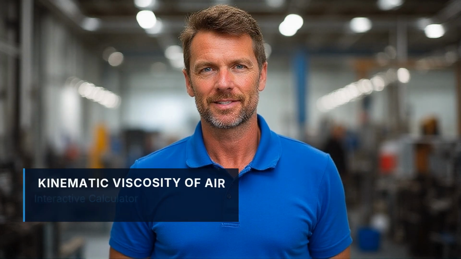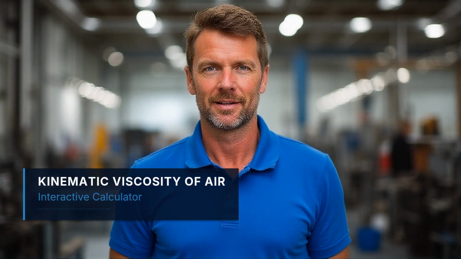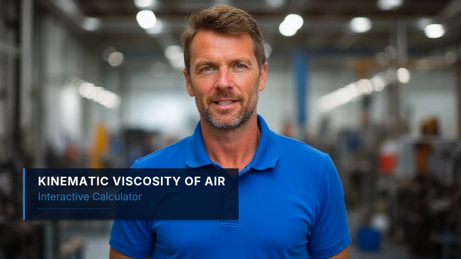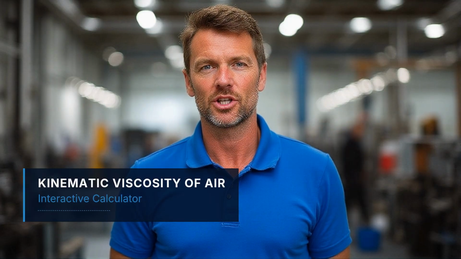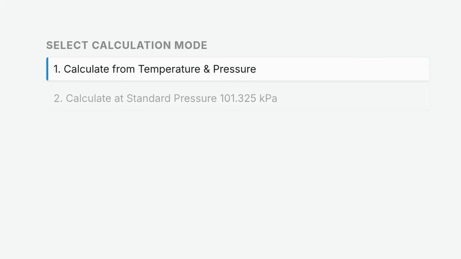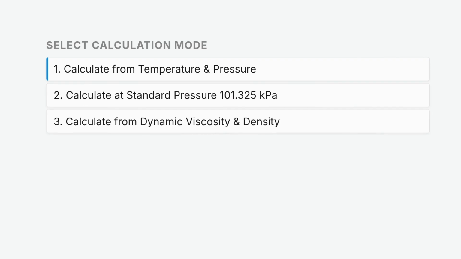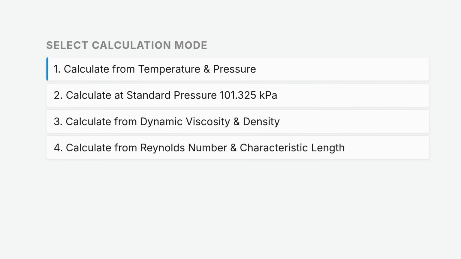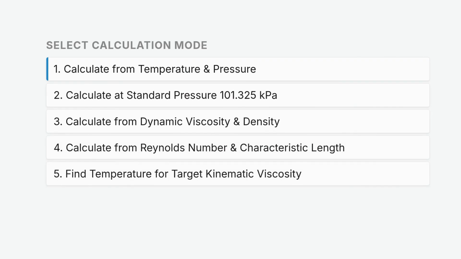This is the Kinematic Viscosity of Air interactive calculator, which determines the kinematic viscosity of air under various conditions for engineering applications. The calculator offers 5 calculation modes in a drop-down menu. Calculate from temperature and pressure, calculate at standard pressure 101.325 kPa, calculate from dynamic viscosity and density, calculate from Reynolds number and characteristic length, and find temperature for target kinematic viscosity. For this demonstration, I'm using Calculate from Temperature and Pressure mode.